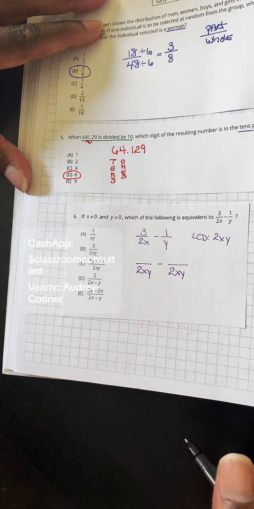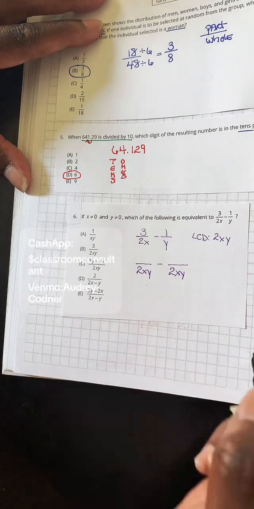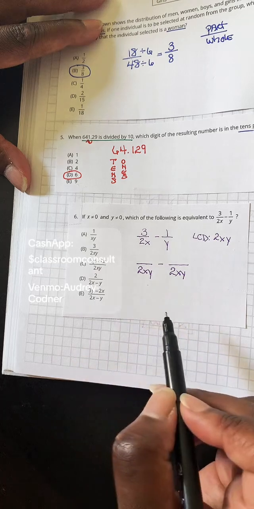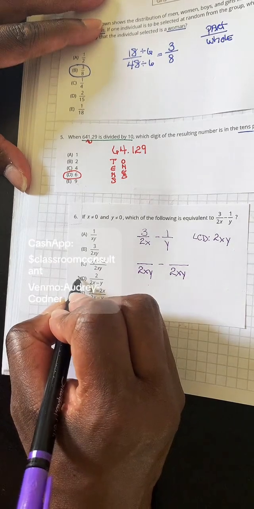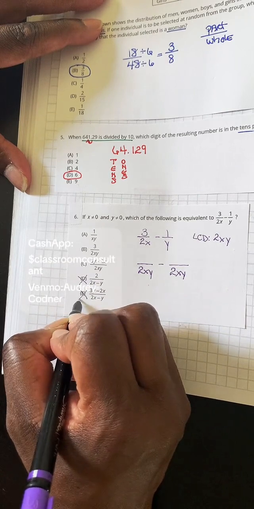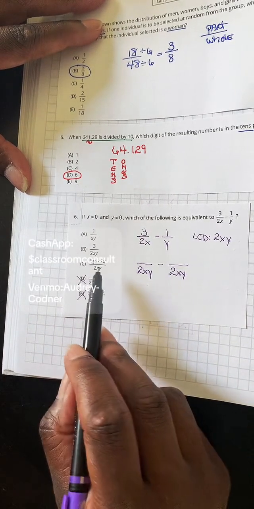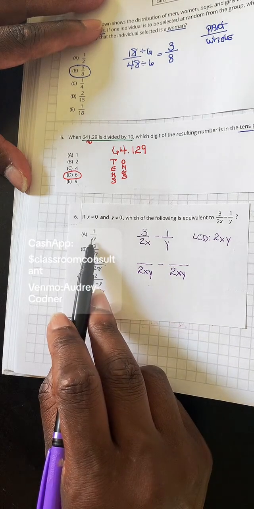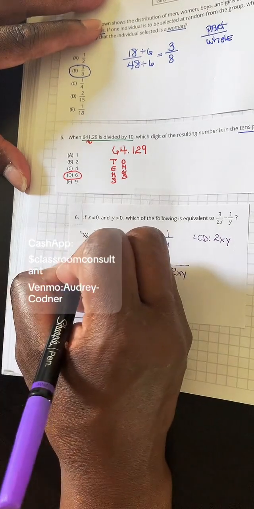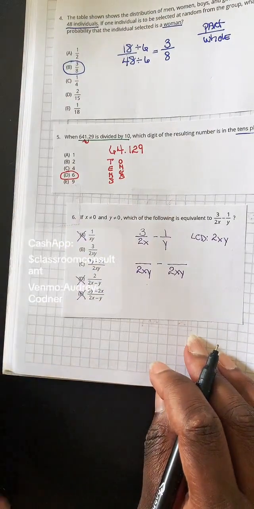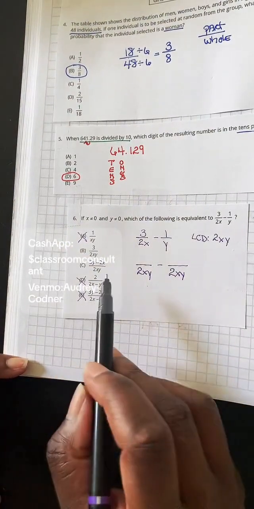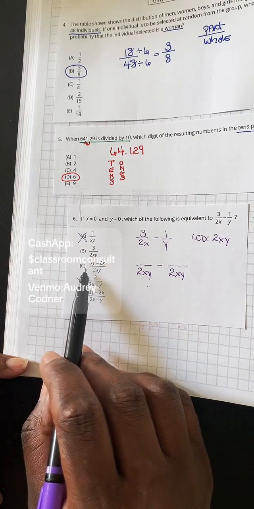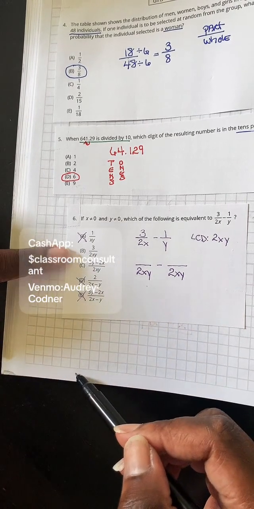Okay, so yonder one answer has that denominator. Exactly. Because D and E have 2x minus y. That's not going to be the LCD, so we can eliminate those two. Then we have 2xy. So A, we have xy, we can eliminate that. So boom, process of elimination. Now we got B and C, and it's going to be one of the two.